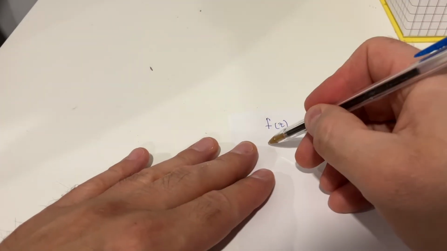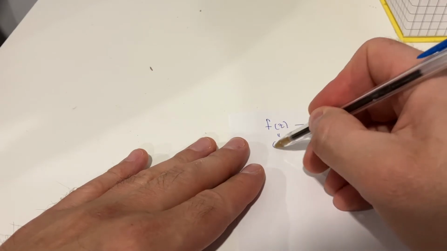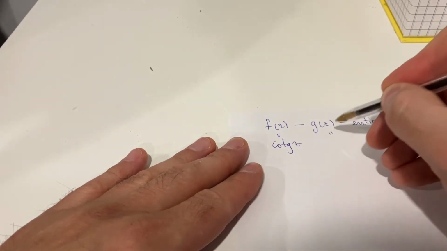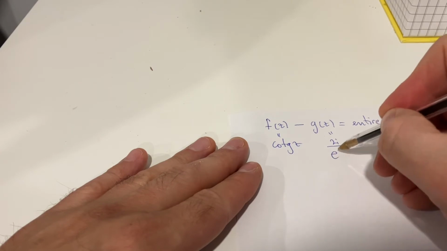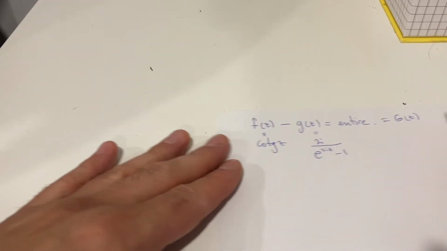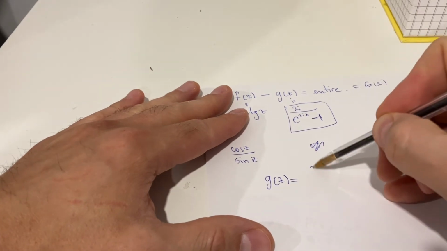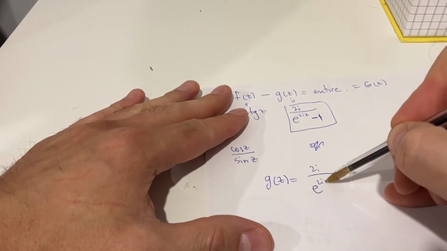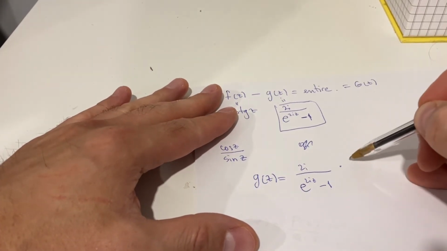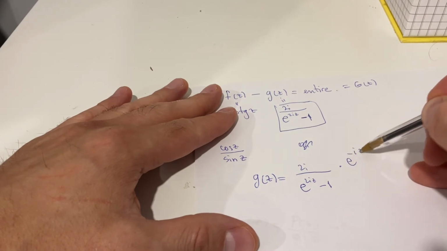F of z was the cotangent of z, and G of z equals 2i over exponential of 2iz minus 1. Let's multiply this by exponential of negative iz.